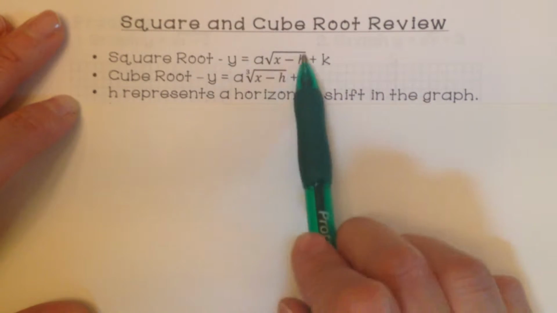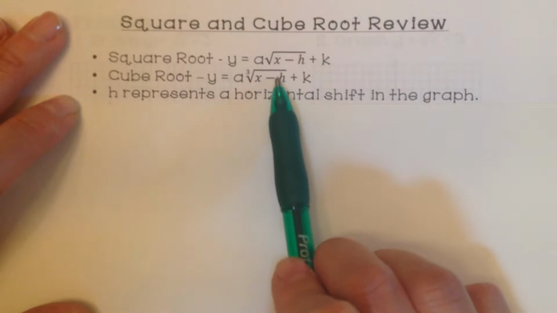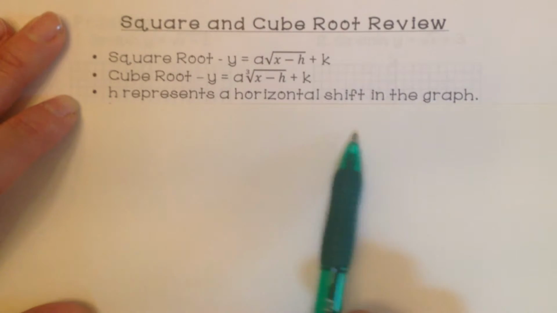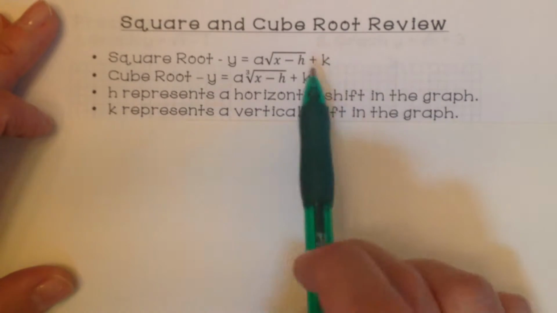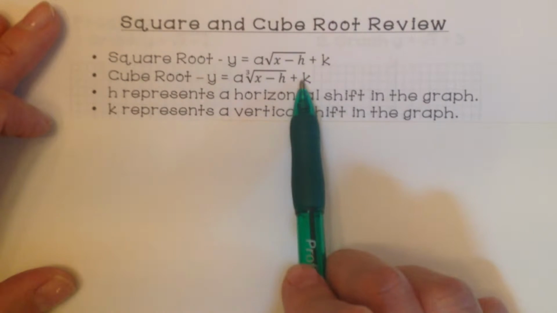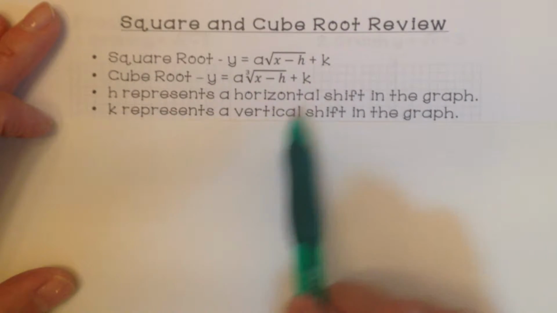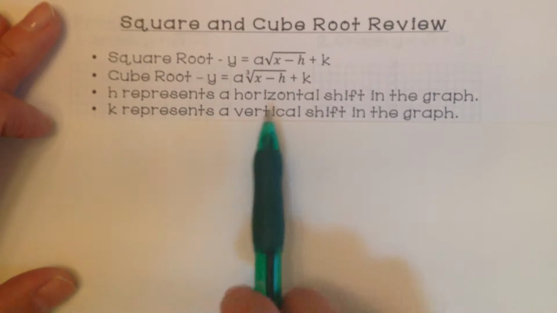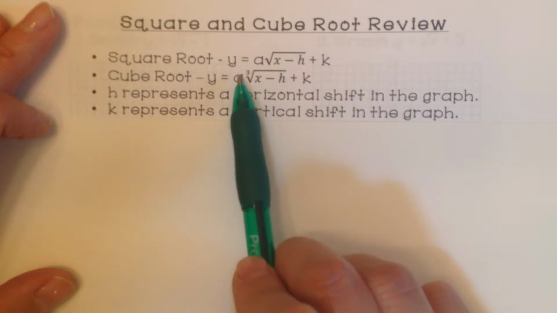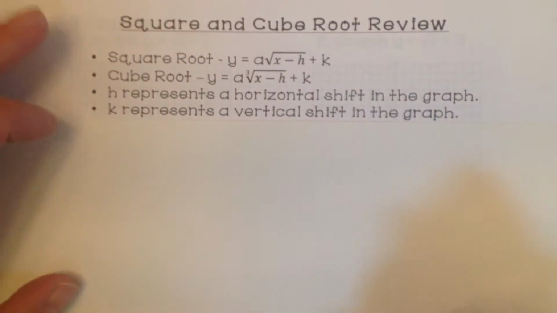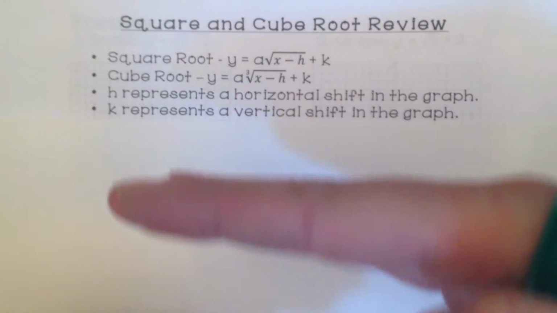So h underneath the square root and cube root represents a horizontal shift in the graph. K, that's added on, occasionally subtracted on, outside the square root or cube root, represents a vertical shift in the graph. A, the value multiplied by the square root or the cube root, tells us if the graph is stretched or compressed.